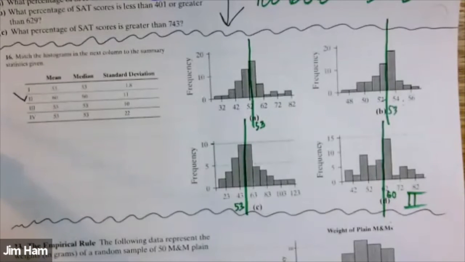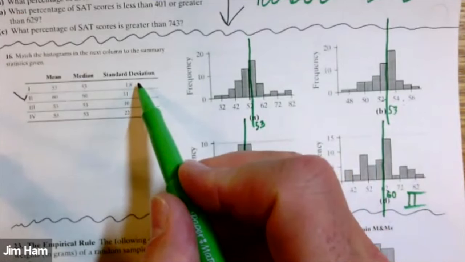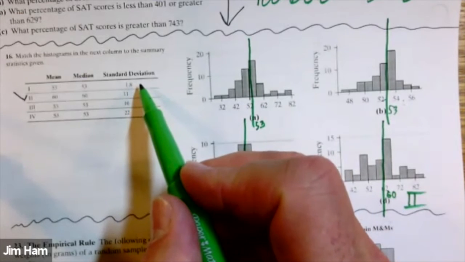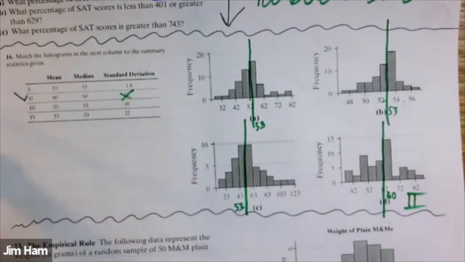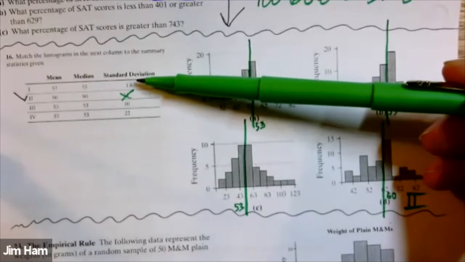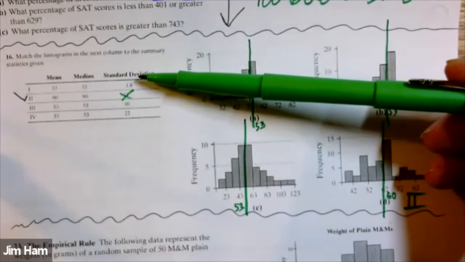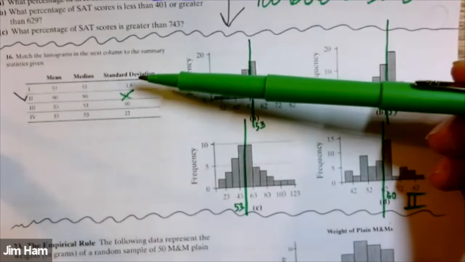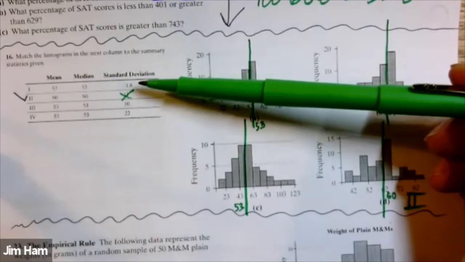All right, now the next one, they get a little trickier because now we need to focus on the standard deviation. Now we've already gotten rid of that one. We've already identified that graph. So here's one with graph number 1 has a very small standard deviation. So those data values will be very clumped together. They'll be within a very small range.